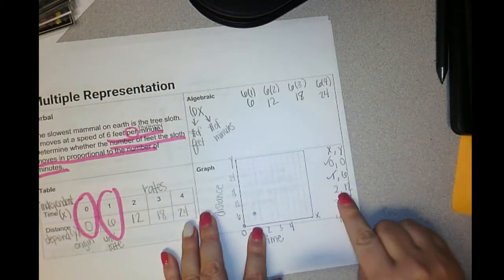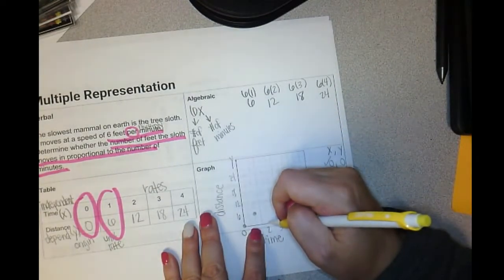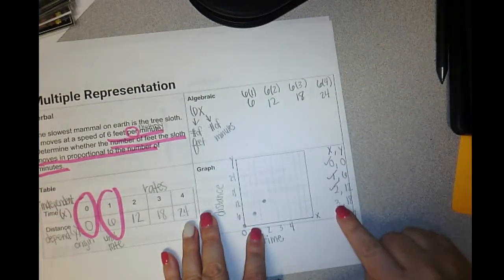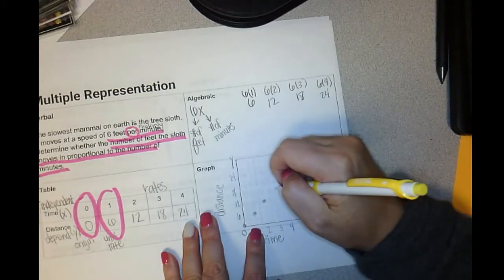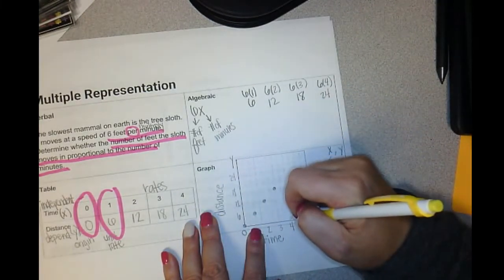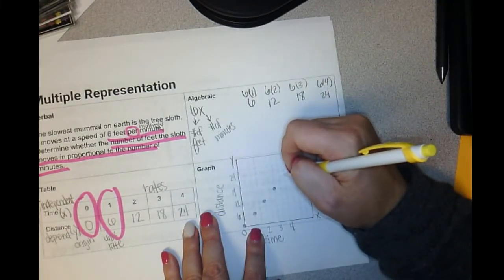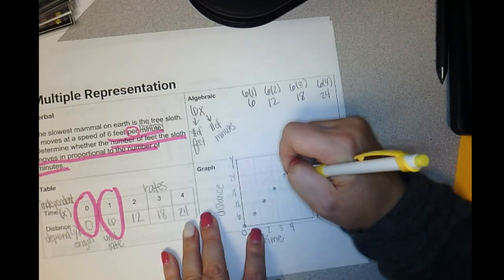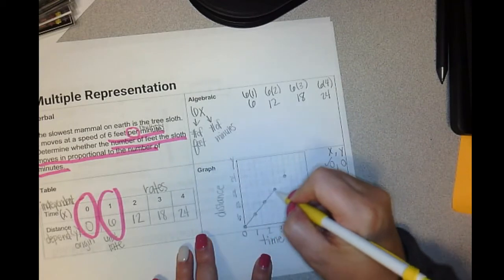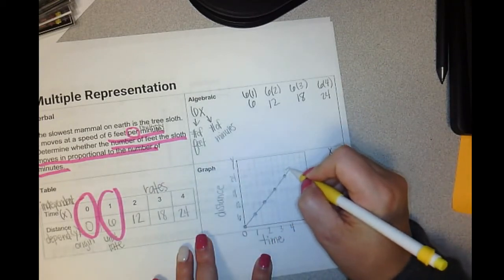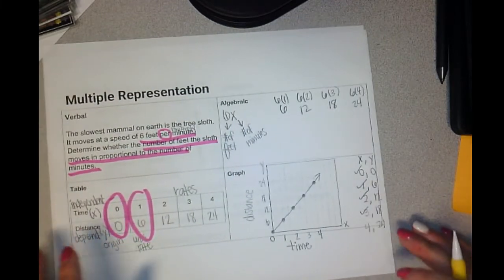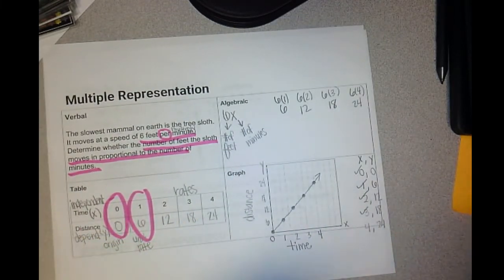The next thing I'm going to do is find the 2 and the 12. Okay, I'm going to have the 3 and the 18. Next, I'm going to have the 4 and the 24. Okay, so the next thing I'm going to do after that is connect my lines. So now I can look at the graph and we can see that we have a proportional relationship.